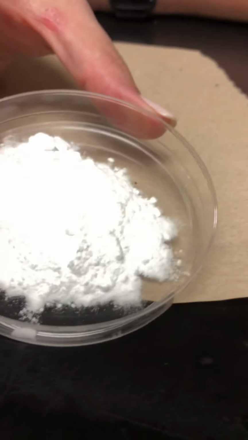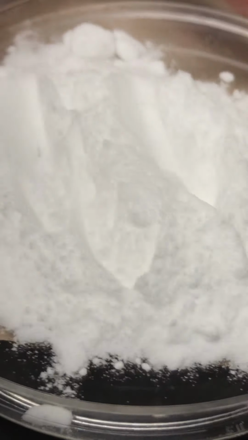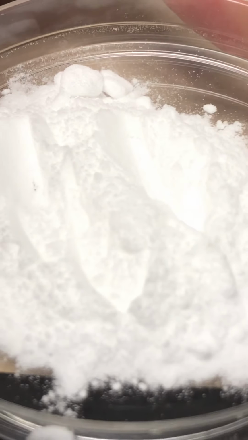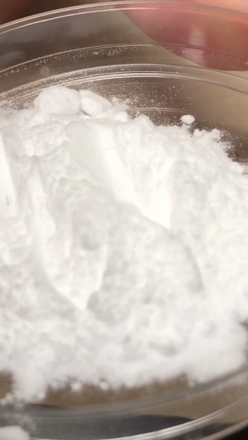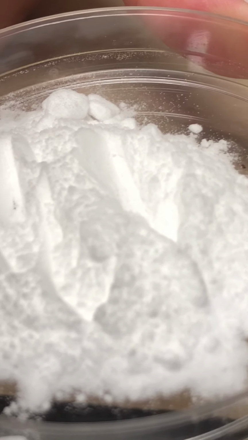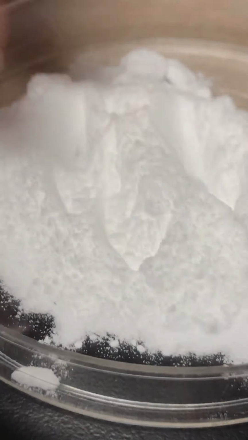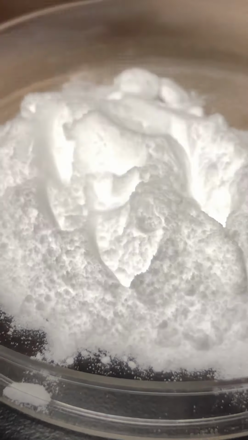Now, of course, if you have this, you can measure its mass. That would be a physical property. You could measure the size of the grains and things like that, but that's not something we're going to do today. Today we're just looking at color and state of matter. You could say it's a powder, you could say it's a solid, and it's white. Alright, so we're going to start with water. Oops, almost grabbed the vinegar.